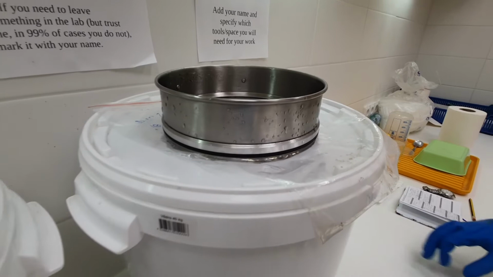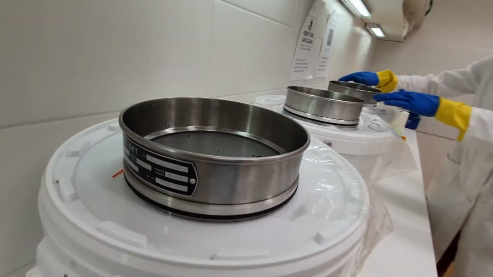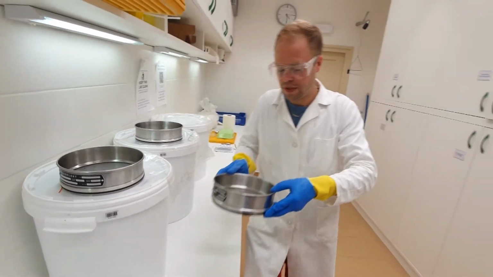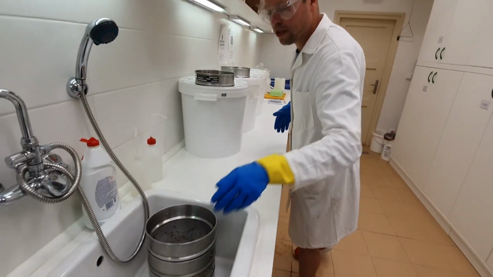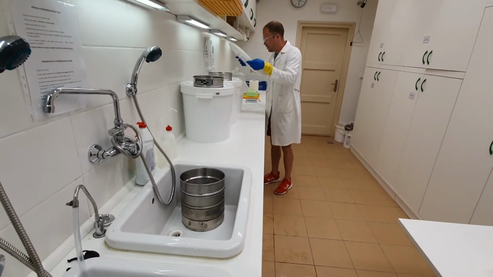So after waiting at least 15 minutes for the second float to settle, you again take the sieve and pour whatever more is floating on the surface into the sieve, and that's then the end of the flotation.